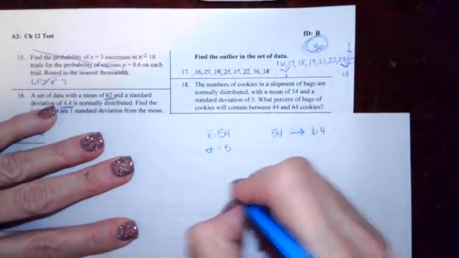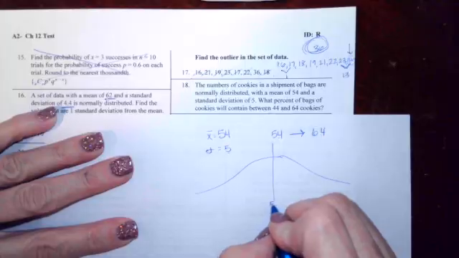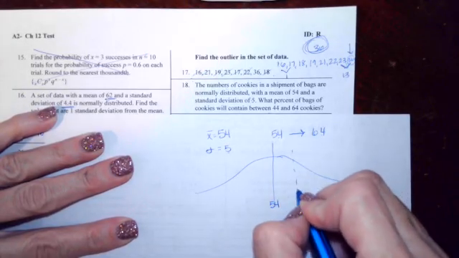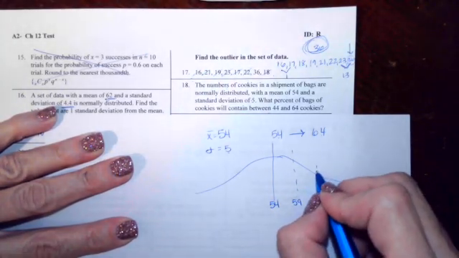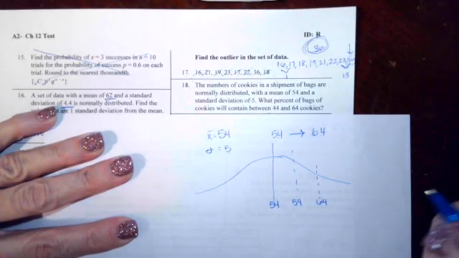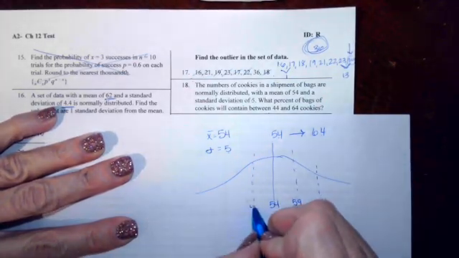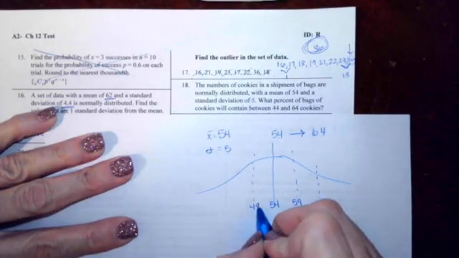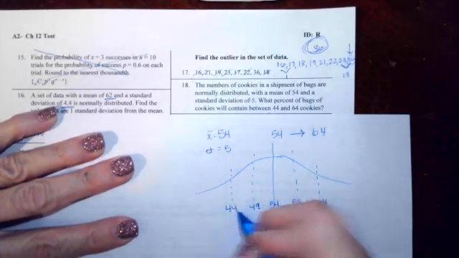Or you can look at your graph, right? And to do one standard deviation, that would make that 59 because you're adding 5. And then this would be 64 because you're adding another 5. And then we subtract 5, and that would give you 49. And then subtract 5 again, and that's going to give you 44.